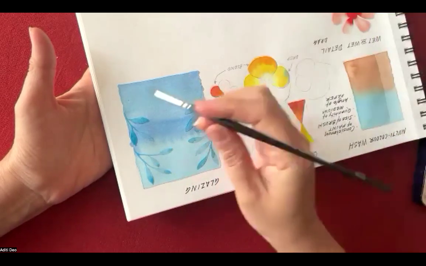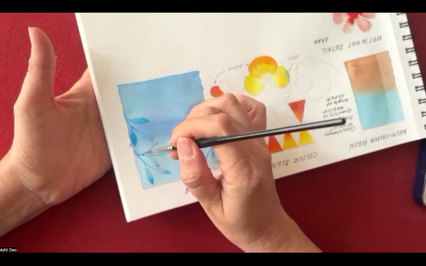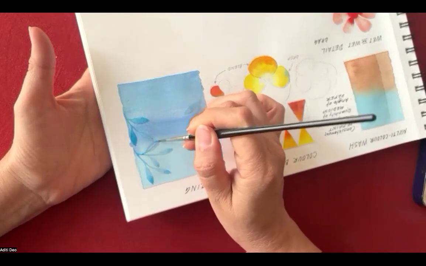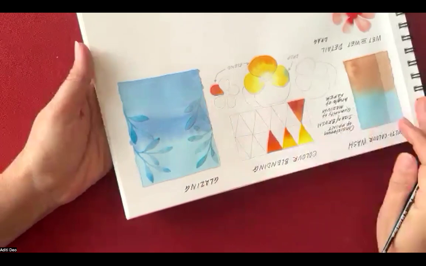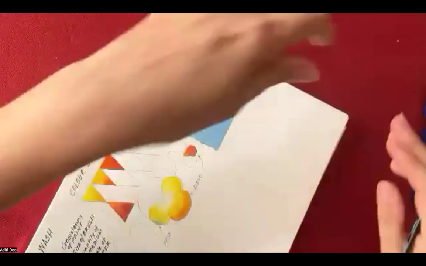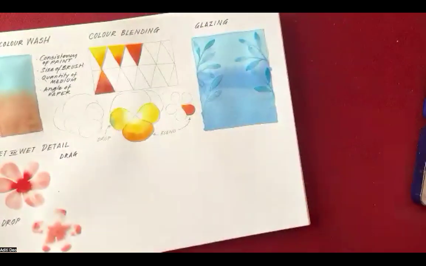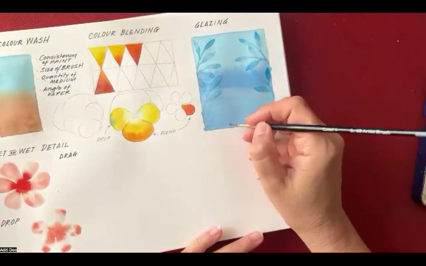It almost looks like they are shadows of leaves falling onto this.